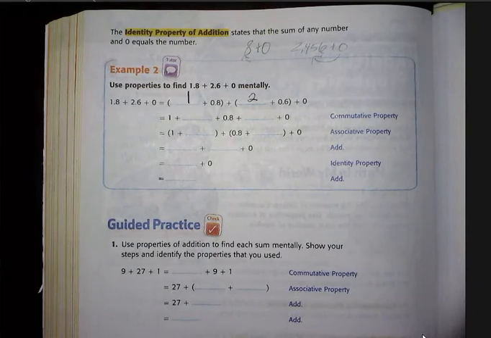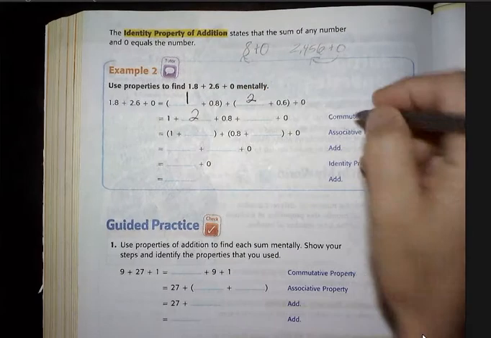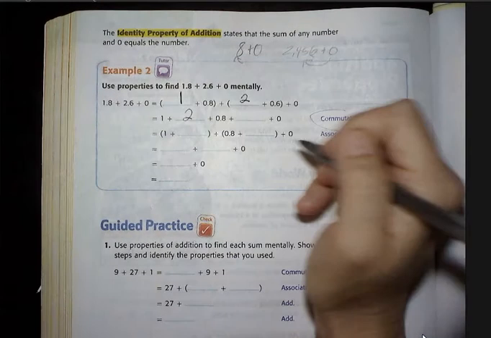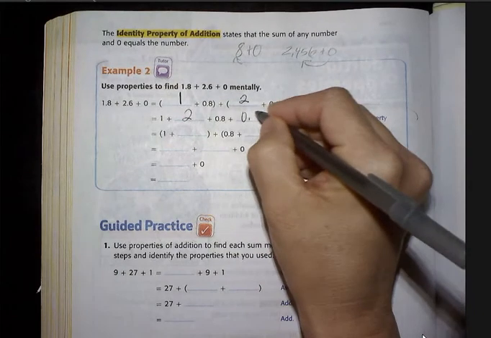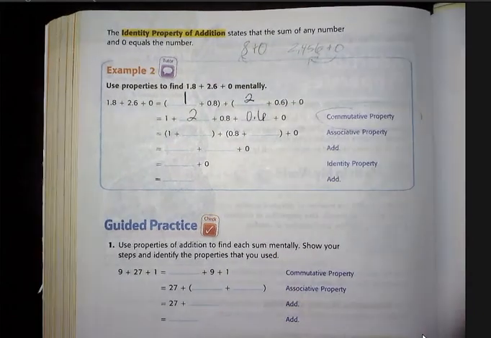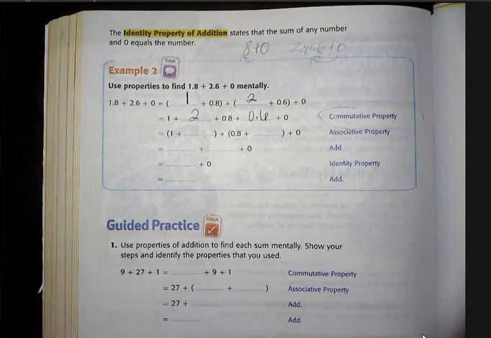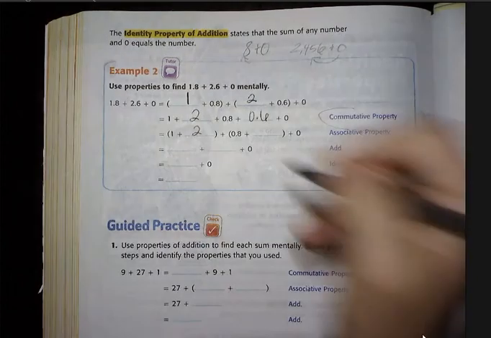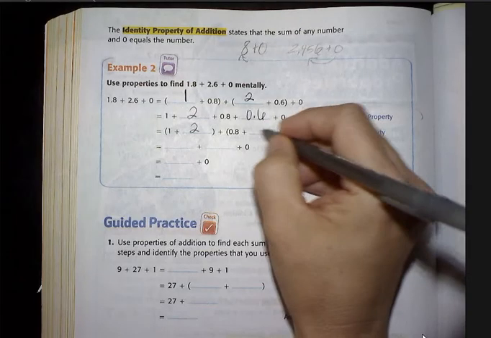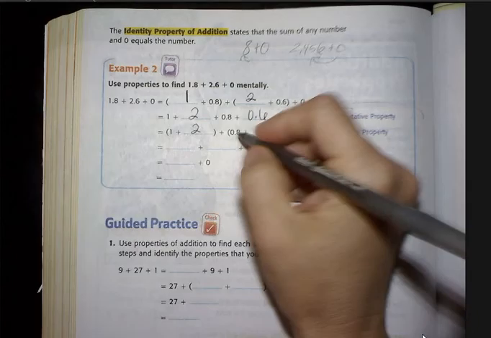So now I can group them, I can rearrange them because of the commutative property. So I can do my 1 plus 2, plus my 0.8 plus 0.6 plus 0. Okay, now we're just grouping them. We're going to look at those in groups.